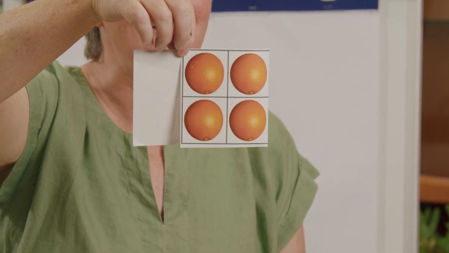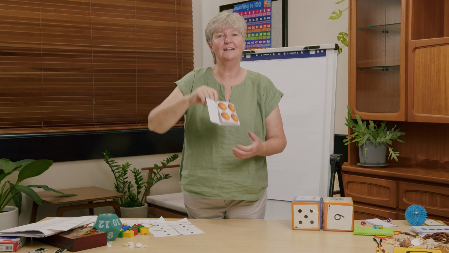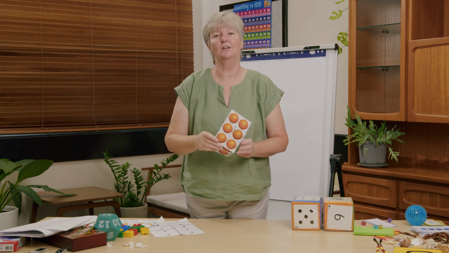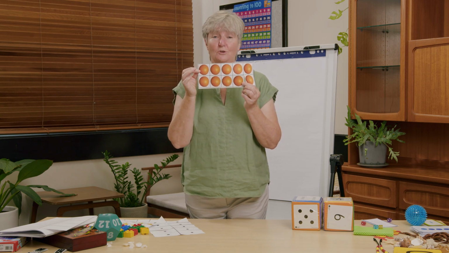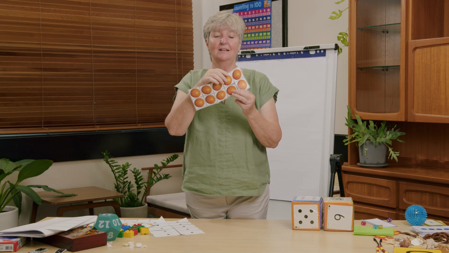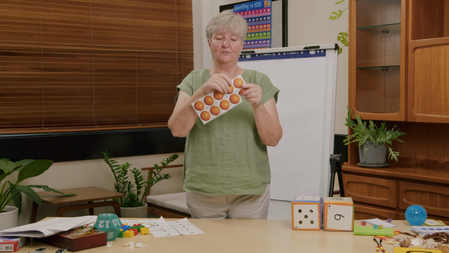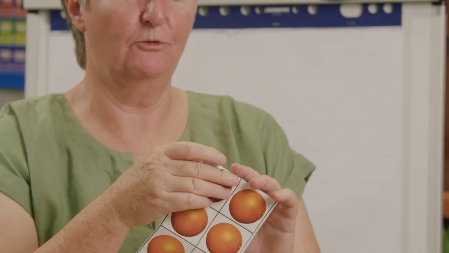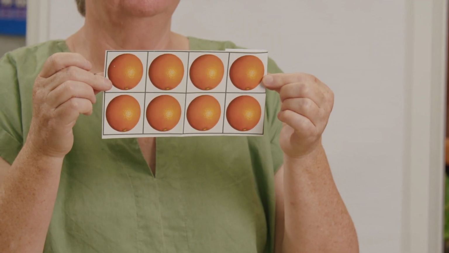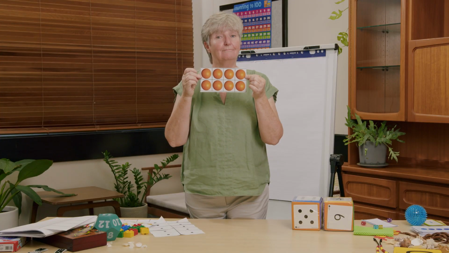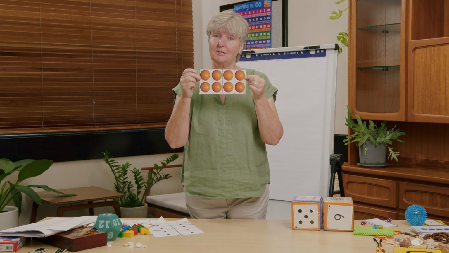This is a good game, isn't it? It's how many can I see and how many can you see on a 10 frame. Remembering that the total is always going to be 10, but we can see different amounts of 10. Let me do one more before we finish. How many can you see? You see 8. Well done. Did you subitize that?